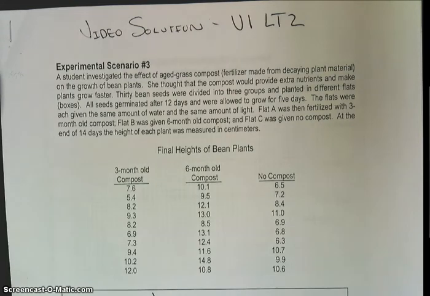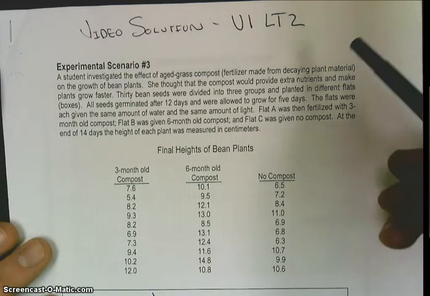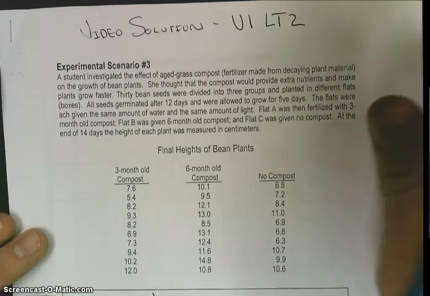Alright, so here is the video solution to Unit 1 Learning Target 2, the in-class example experiment. Just to refresh you, we're looking at a guy who's trying to determine whether there's a relationship between the amount of time compost, or if compost at all, makes a difference in the height that bean seeds will grow to. You read this already, so you know basically the data.